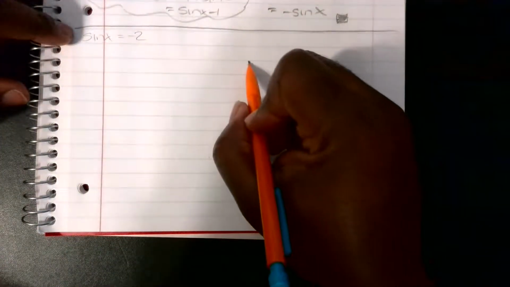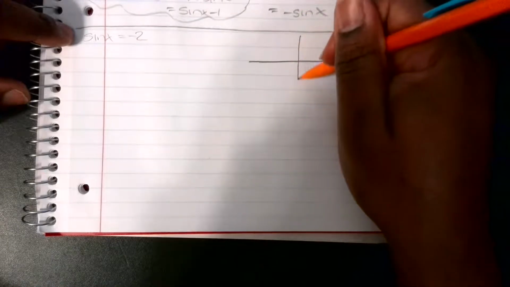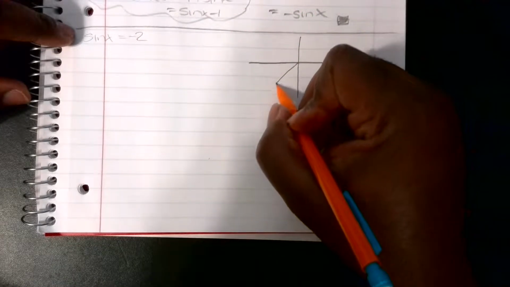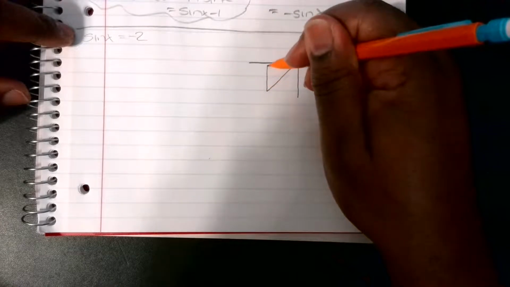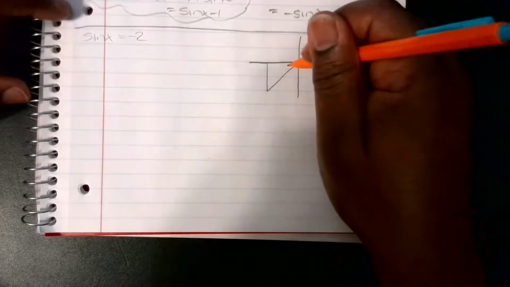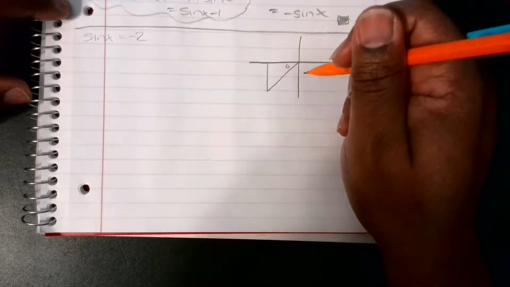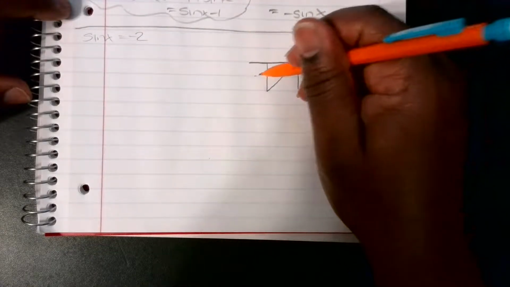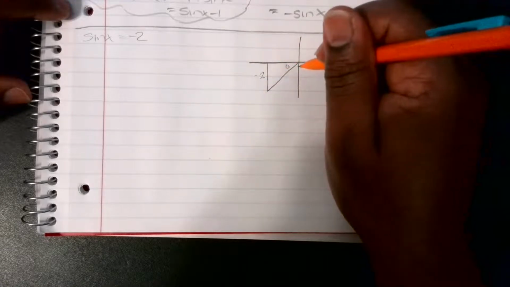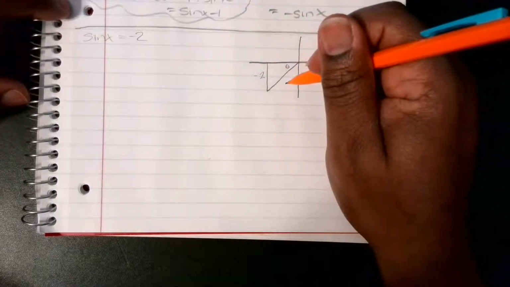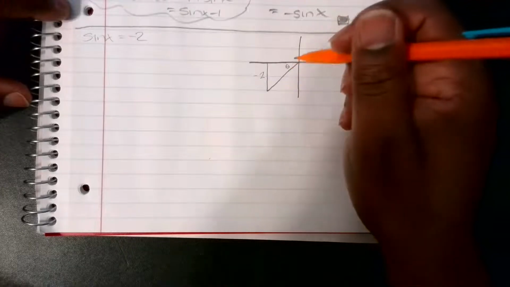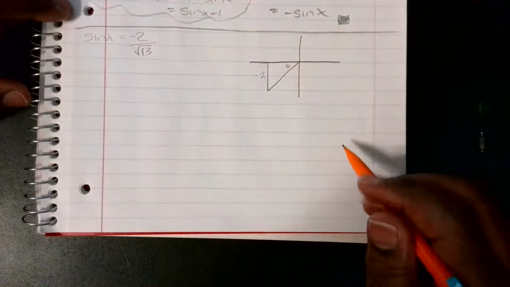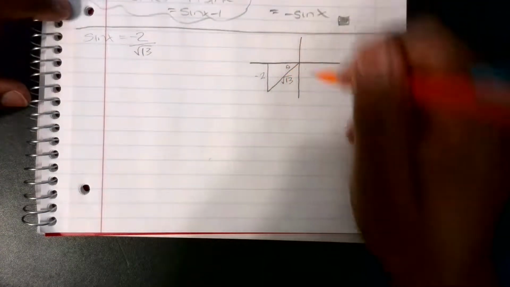So sine of x is equal to negative 2, and we're in Q3, quadrant 3. We're over here. Sine of x is negative. So x, or theta, I use theta for angle. Sine of this angle is negative 2 opposite over adjacent. Wait a minute. Over radical 13. Woo, root 13. Okay, I was a little confused there. So this is going to be root 13.